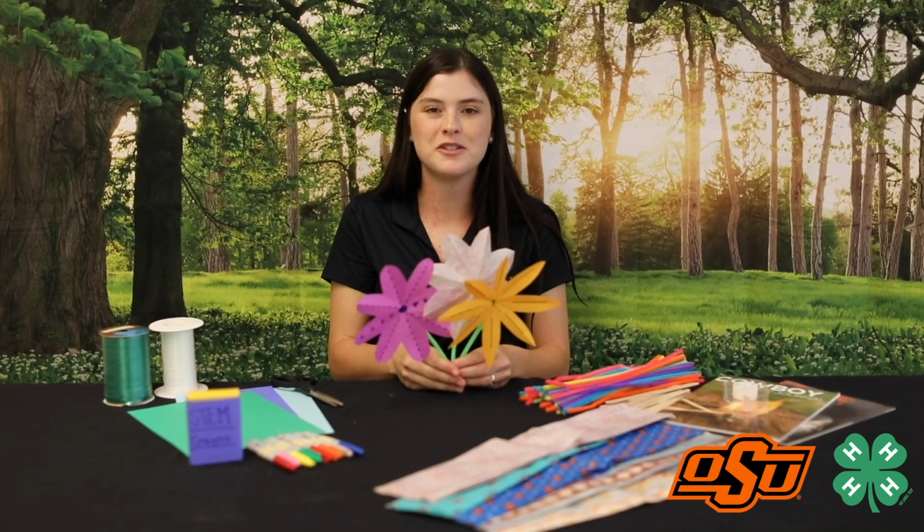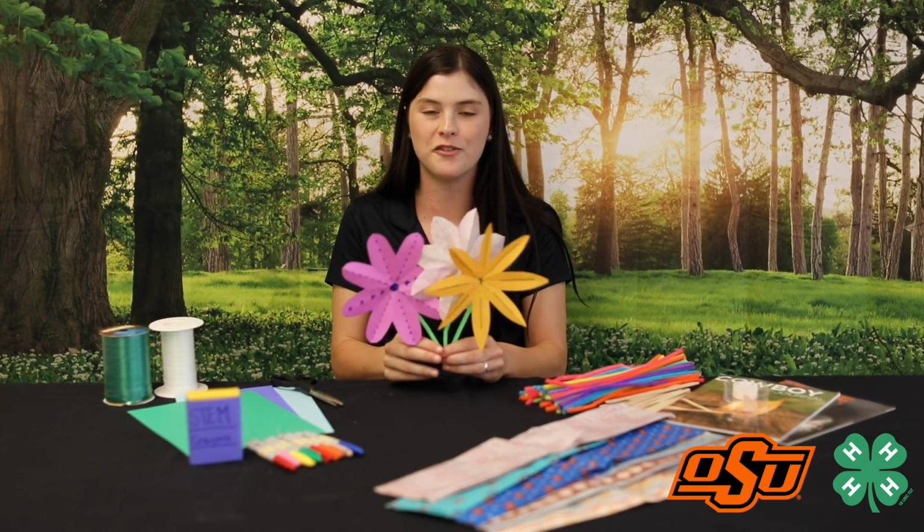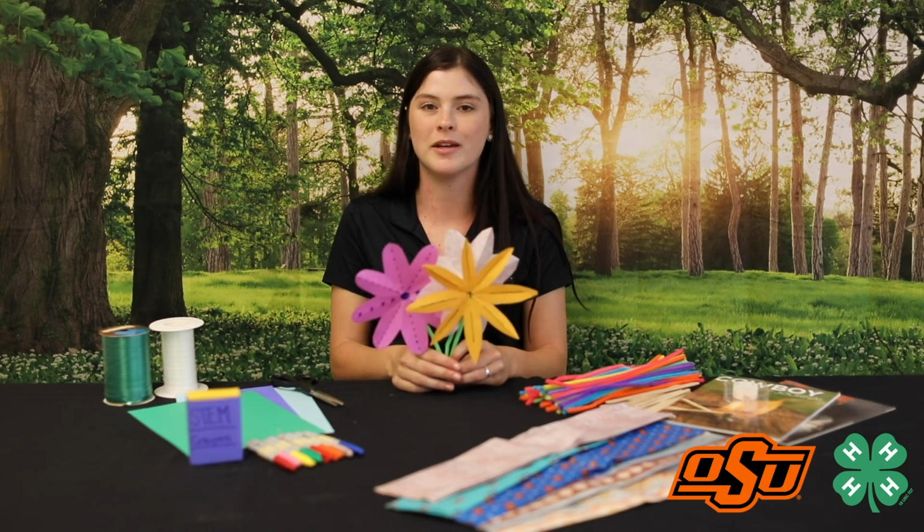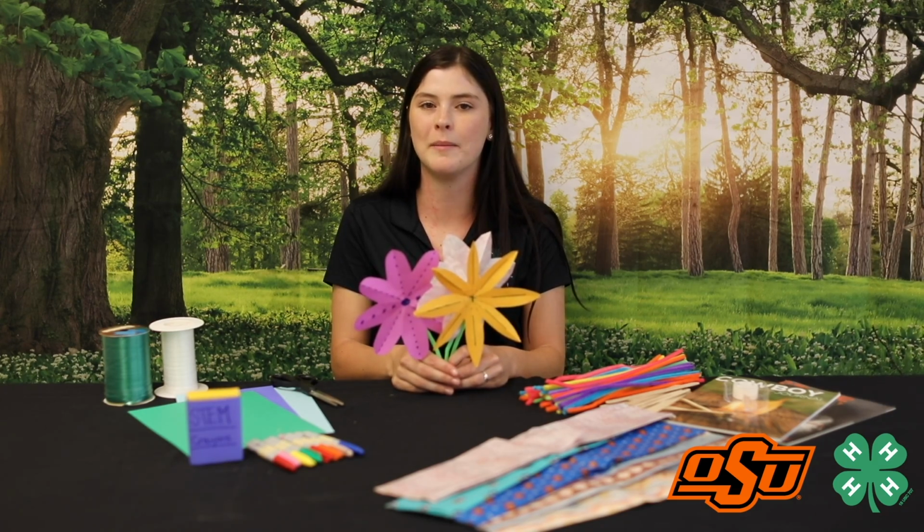All right, and we wanted to challenge you guys to make as many as you can and make a little flower arrangement out of them and give them to a family member that you know. This might be a grandparent, a brother or sister, maybe your mom and dad.